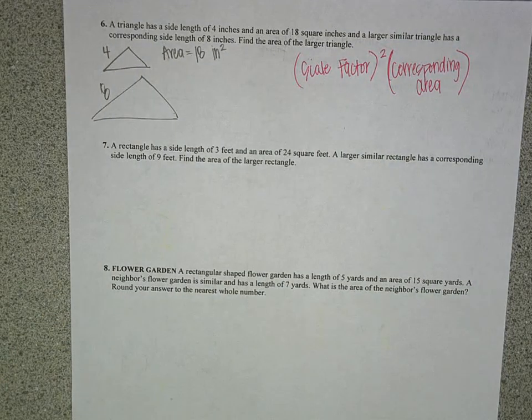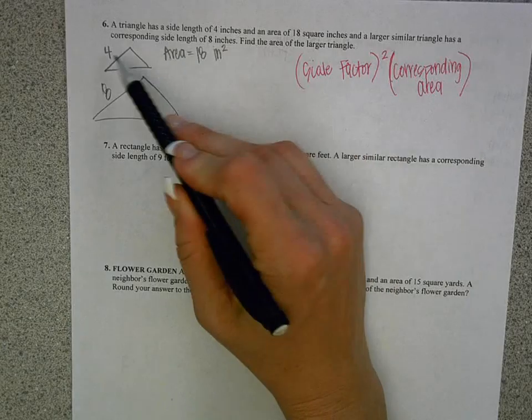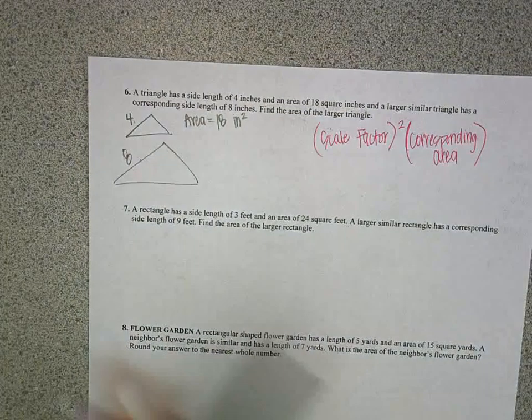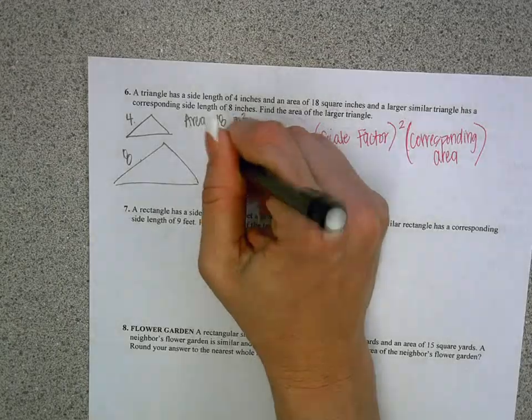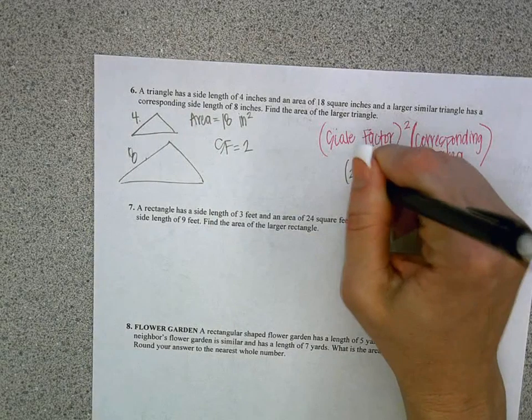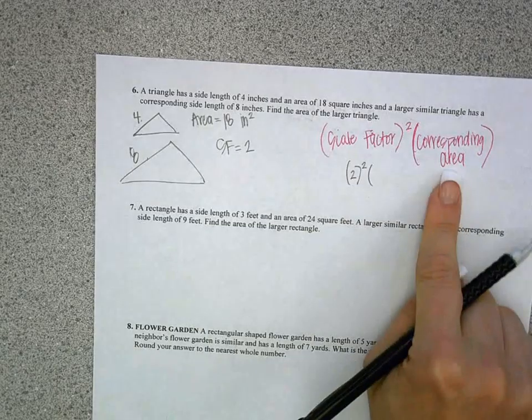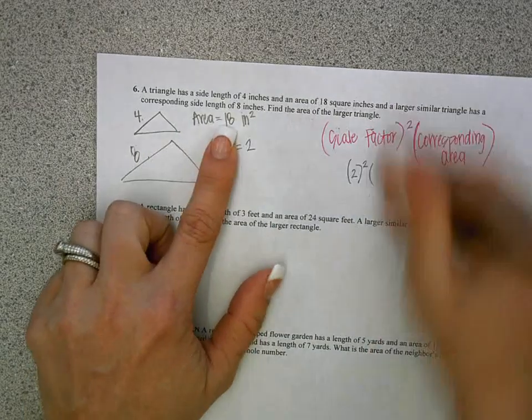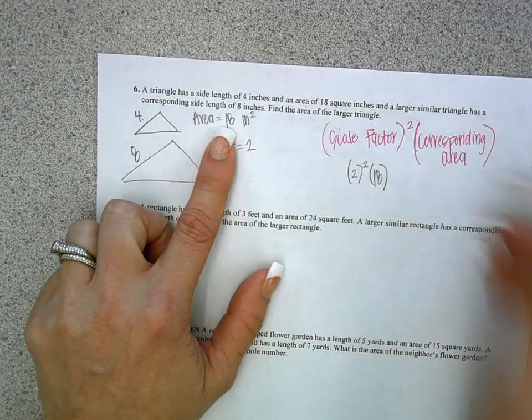So, first thing you have to do is figure out what the scale factor is. To get from this one to this one, what did you have to multiply by? 2. So, your scale factor is 2. So, we're going to plug this in. 2 squared times the corresponding area that they already gave you, 18. And then we just have to work this out.